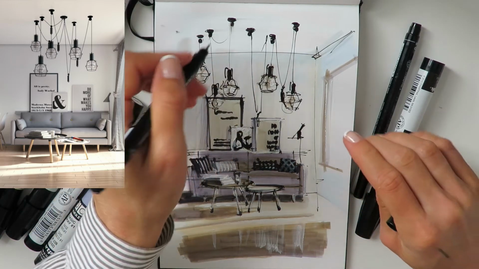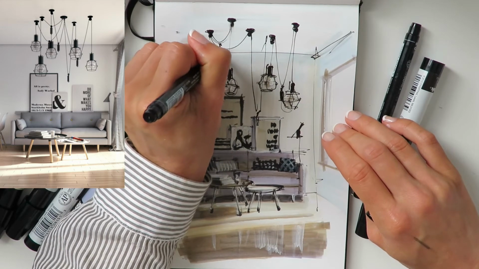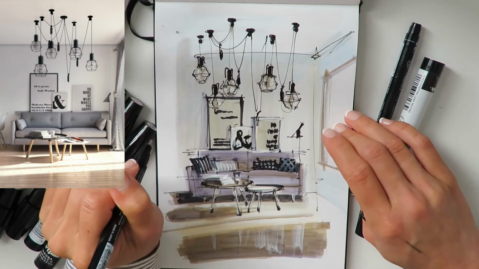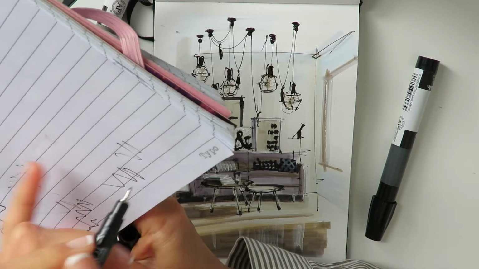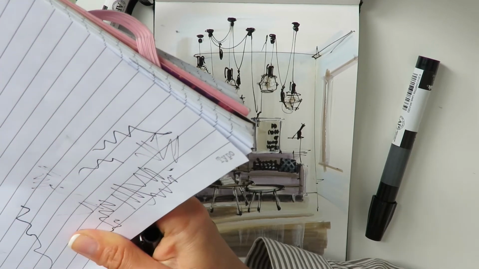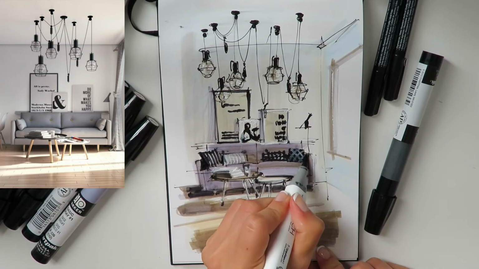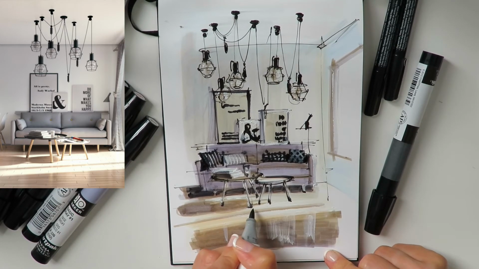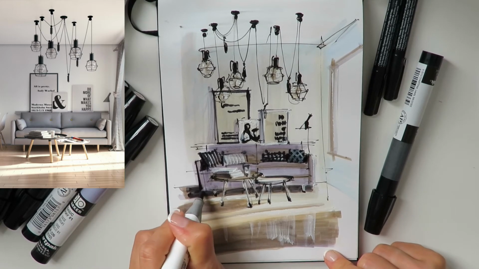All right, sometimes the nib of the black marker can become not as sharp as it should be. In these cases, you can take a separate piece of paper and clean the nib up, and it will be nice and sharp again. Now I will put some accents with my brush nibbed black marker, so it will add a fantastic graphic look to our drawing, this graphic touch, and I really love how it looks.